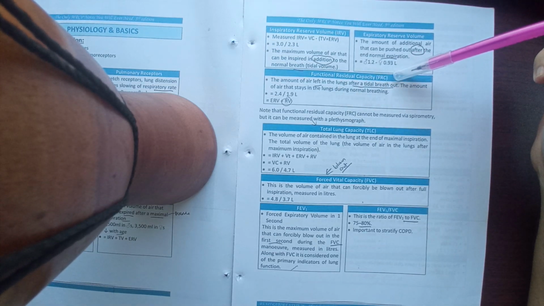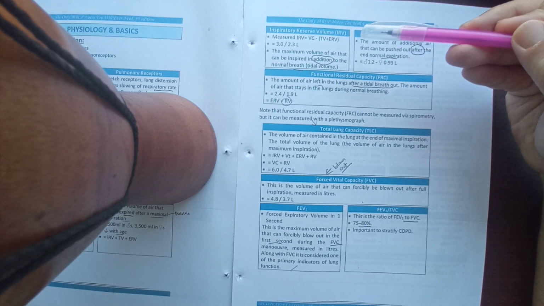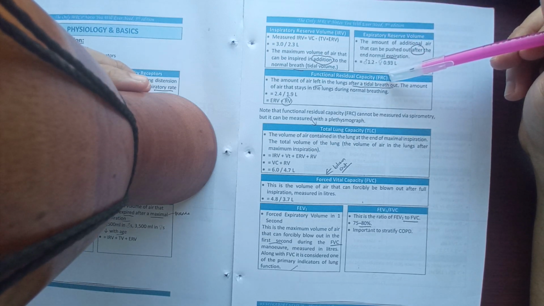First, functional residual capacity: the amount of air left in the lung after a tidal breath out. The amount of air that stays in the lungs during normal breathing. So after a normal breath out, the amount that stays is the functional residual capacity. This is the total one, and it includes residual volume as well as the expiratory reserve volume. If you see in the graphs, expiratory reserve volume is the additional amount, not the tidal volume, just the additional amount. And inspiratory reserve volume is also the additional amount after tidal volume that you can breathe in. Both of them are additional amounts.